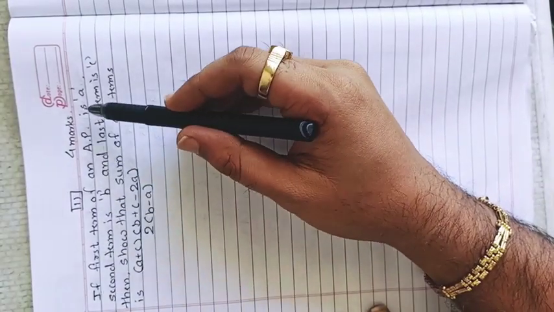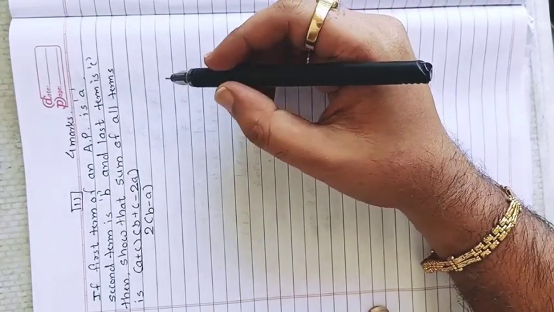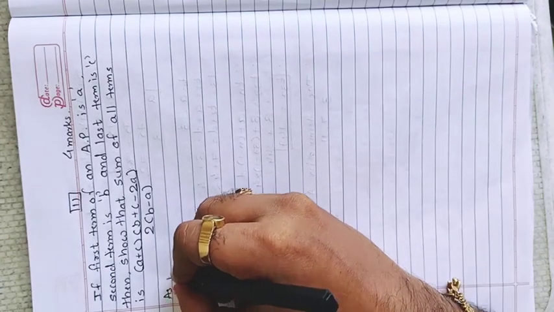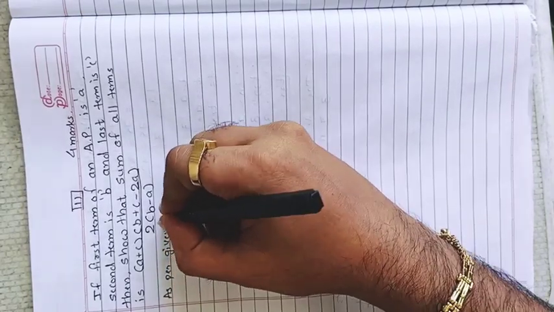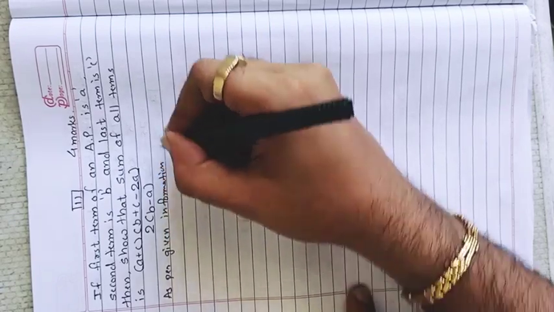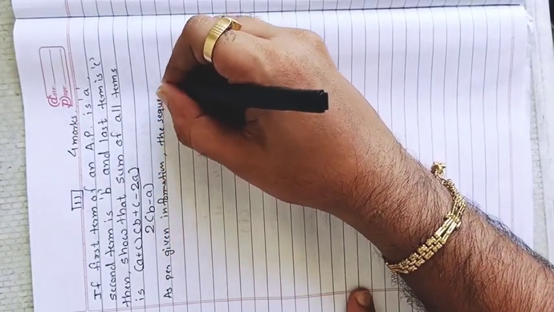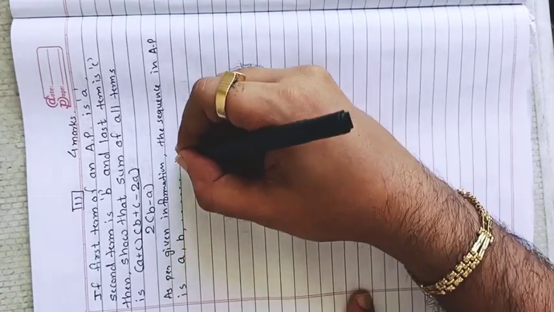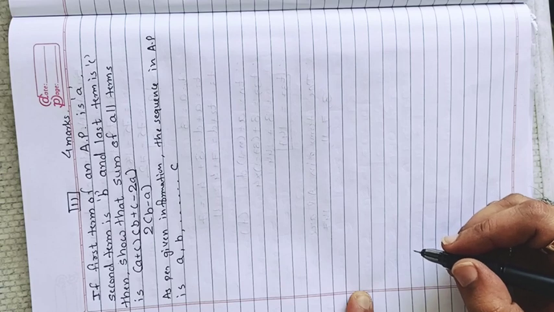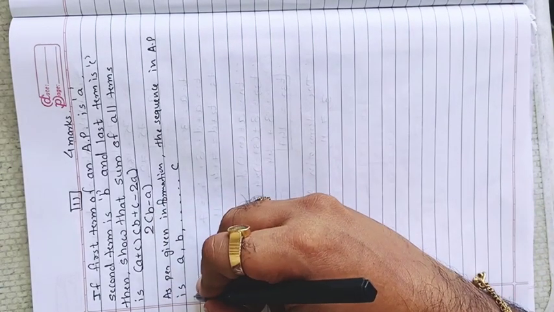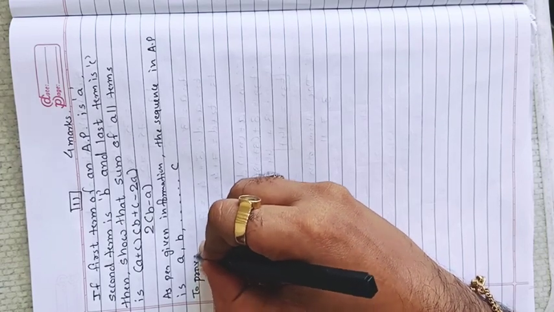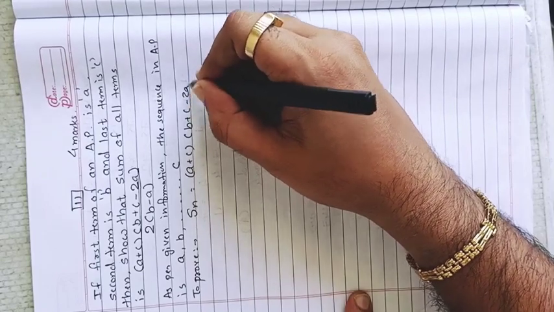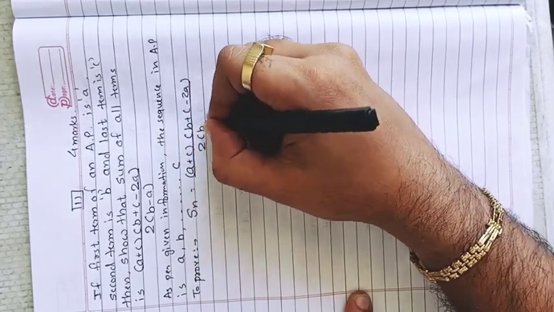If the first term of an AP is A, the second term is B, and the last term is C, in such a case, I'll write as per the given information, the sequence in AP is A, B, dot, and the last term is C. Show that the sum of all terms is this. Show that means to prove. We need to prove that the sum of all numbers S of n is (A plus C)(B plus C minus 2A), the whole upon 2 times the bracket B minus A.